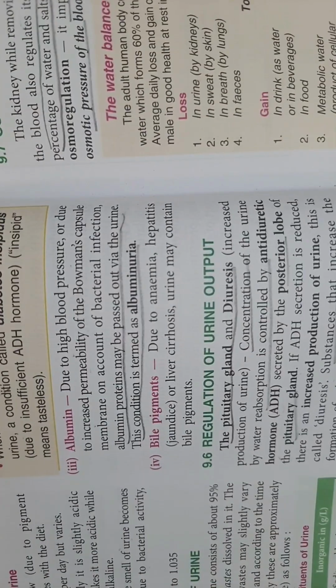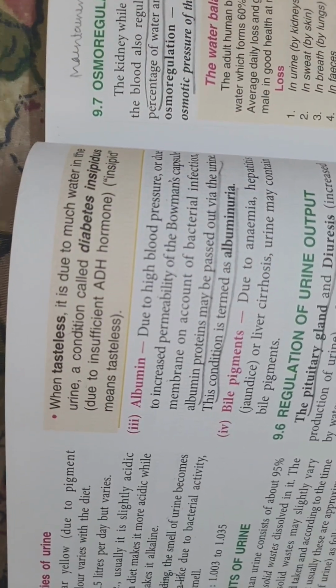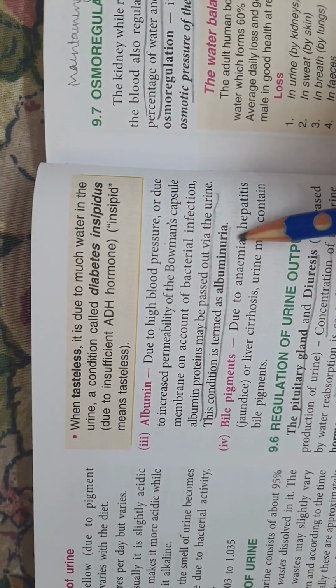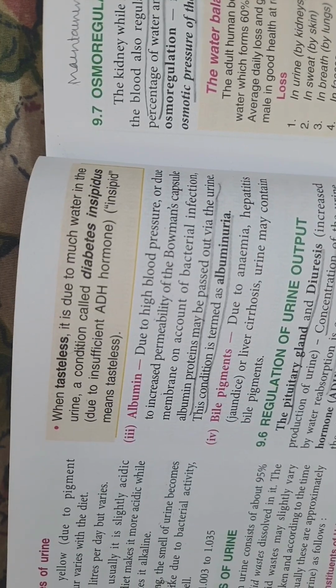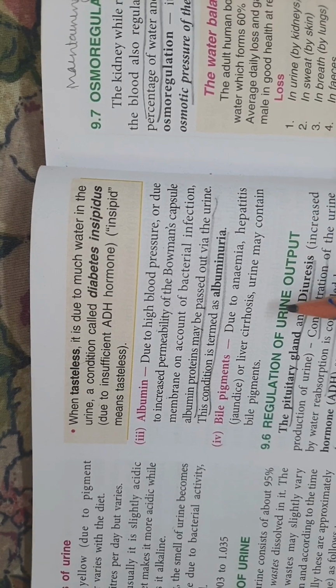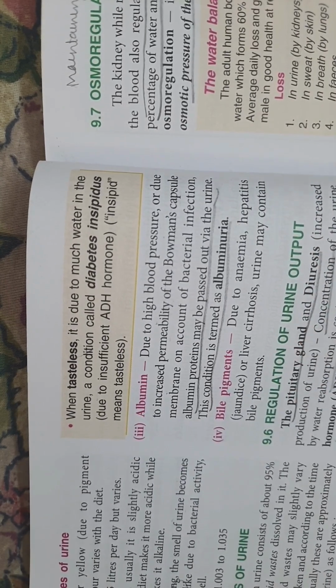And the third condition is, as I told you, usually protein doesn't go out in the urine, but still if it goes out, we say it is called albuminuria. Albuminuria is the condition when protein content is there in the urine. And in bile, we say due to anemia or hepatitis or liver cirrhosis, urine might contain bile pigment, right?